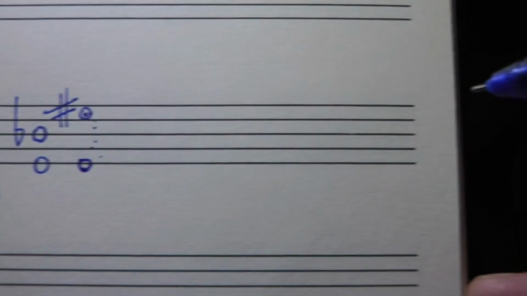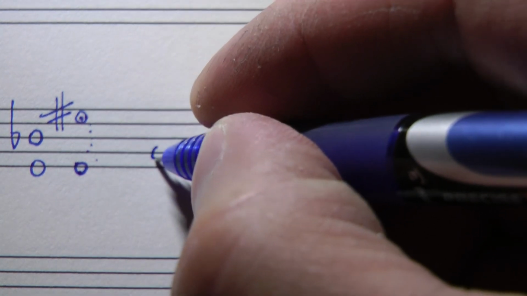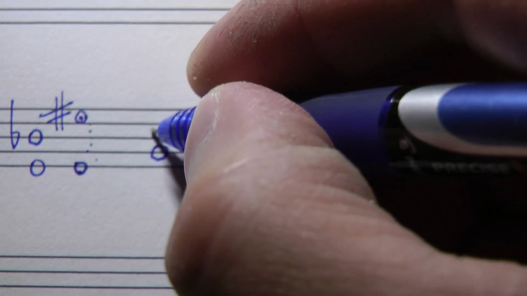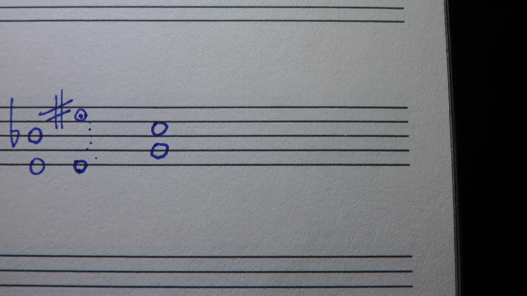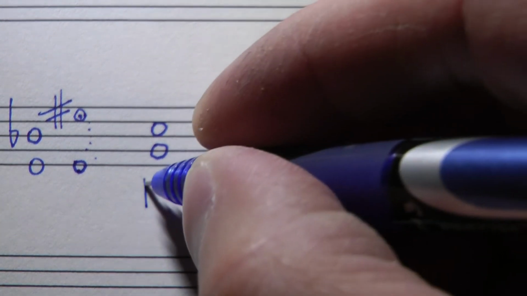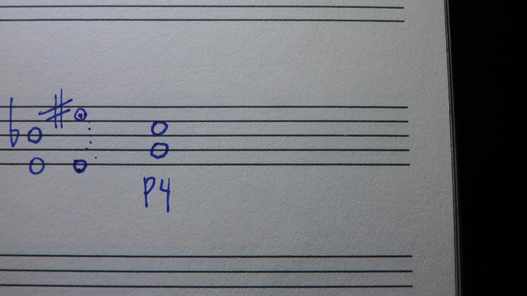Let's do a little bit more work in another key. Let's think from G to C. In the key of G, is C natural? Yes. Perfect fourth. Let's keep going.